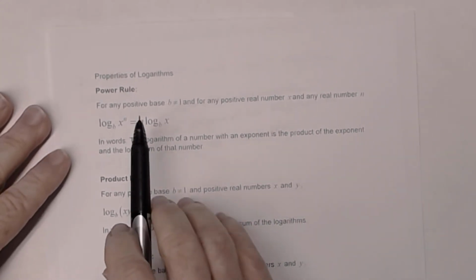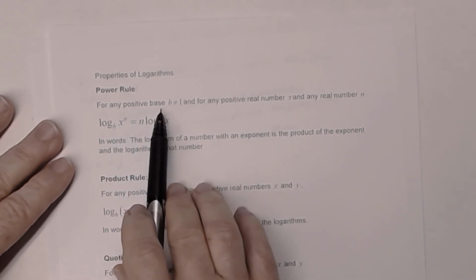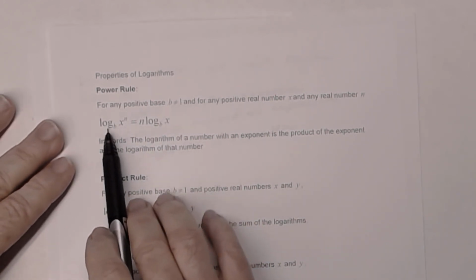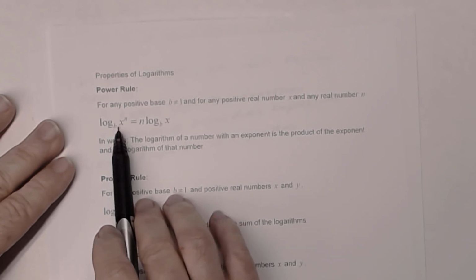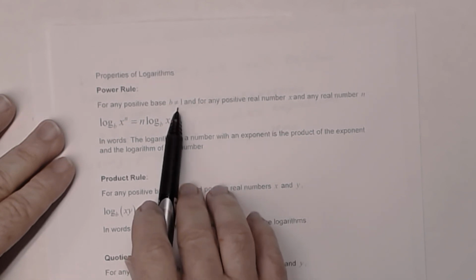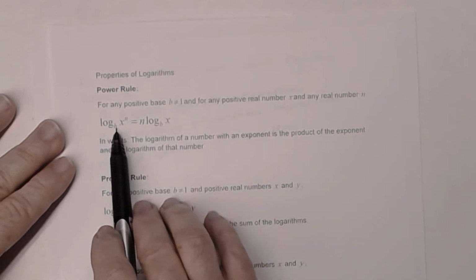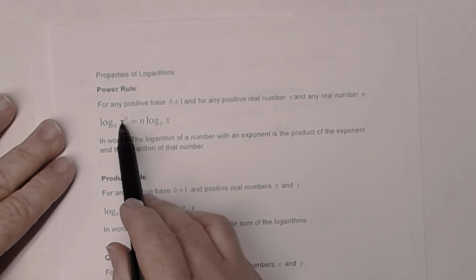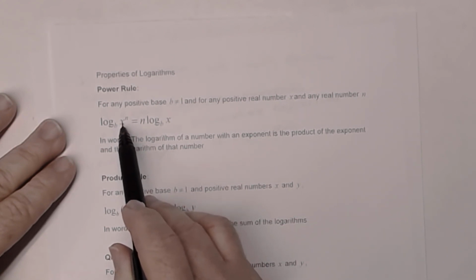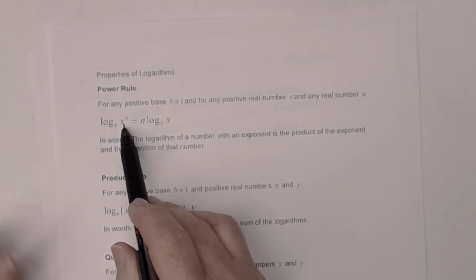So in the power rule, it says this: for any positive base b, and remember your base, when dealing with logarithms, the base has to be positive, and the other thing is that the base cannot be 1. So that's what you see here. So for any positive base b, where the base cannot be 1, and for any positive real number x. So remember, whenever you take the log of a number, that number must be positive. You cannot take the log of a negative number, and you cannot take the log of 0. You saw that in the previous section.